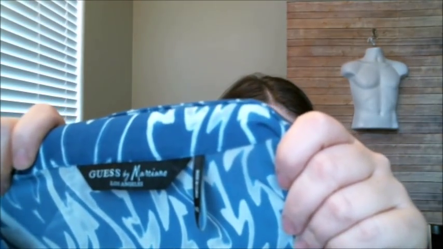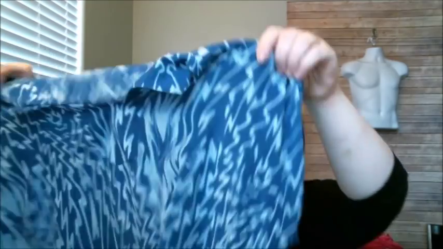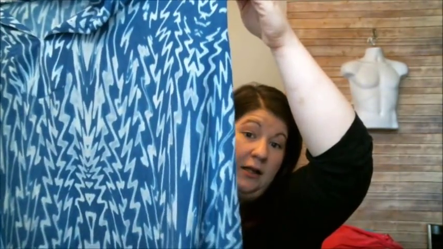Bought this at the bins. This was honestly me just trying out this brand. It's Guess, but it's this Guess by Marciano, and I know that some Guess pieces sell really well. This was not one of them because it sat for quite a while until I sold it for $11 during my sale.